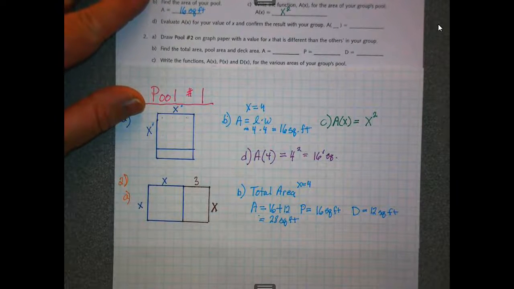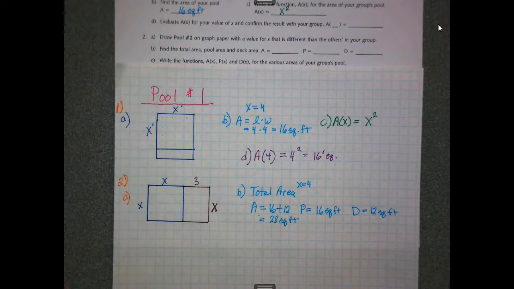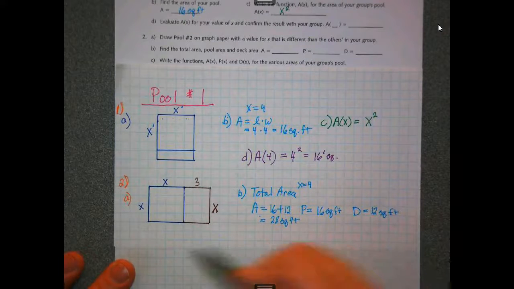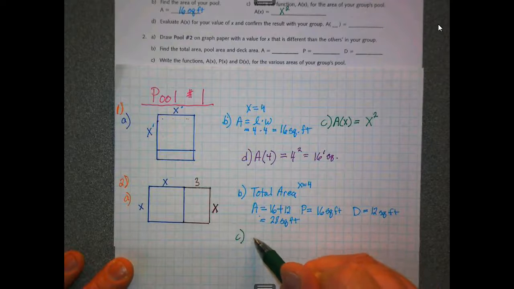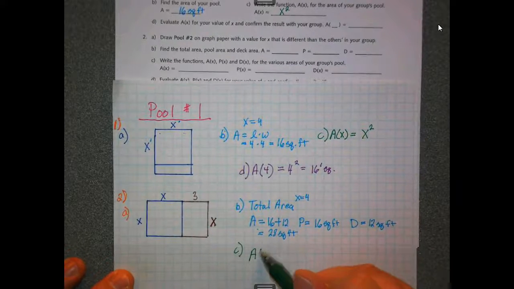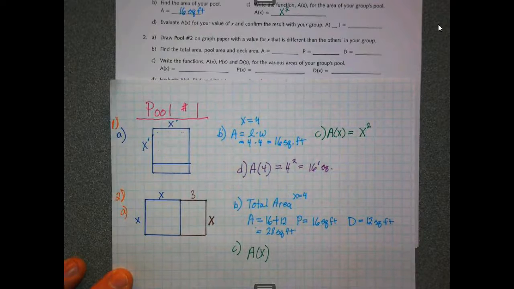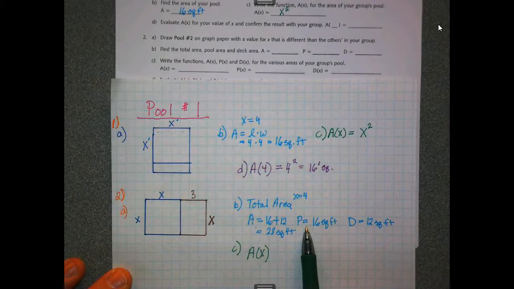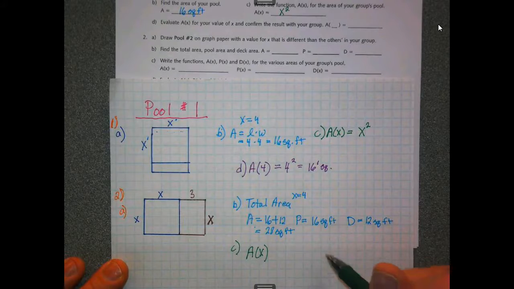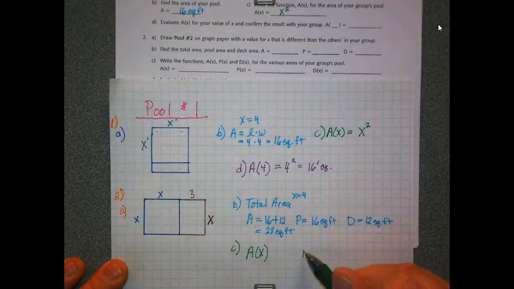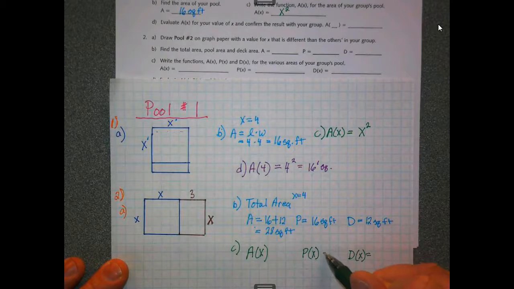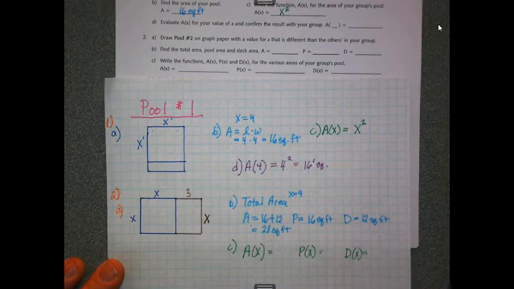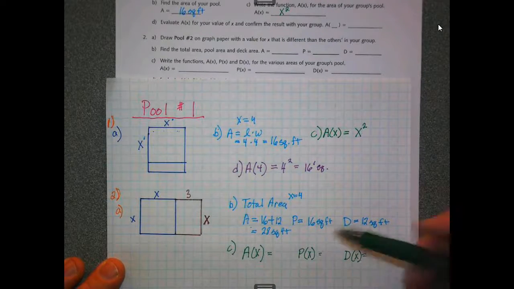C, now we get to write the function in terms of x. Now we've got to convert it to an x term. So C, if I need the total area, A sub x, again, we're going to do it the same way we did up here. We're going to separate the pool and the deck. So the pool is going to be P of x, and the deck is going to be D of x. Now we already know what the pool was, right? In terms of x, what was it? X squared.